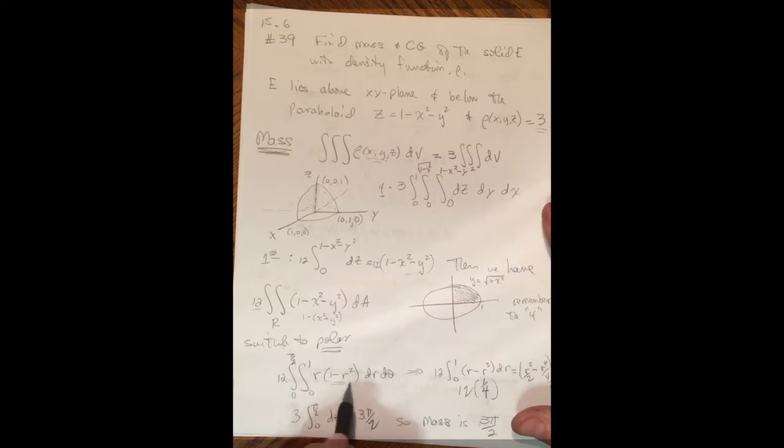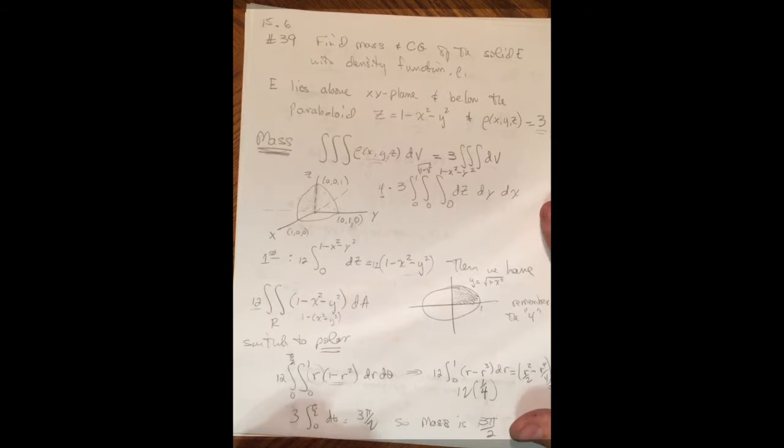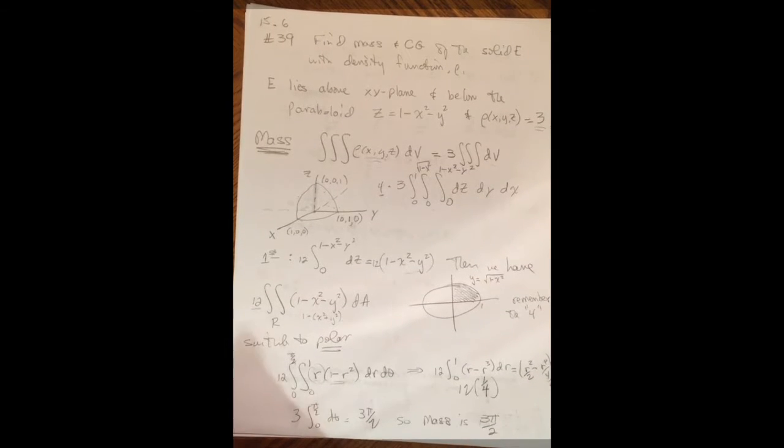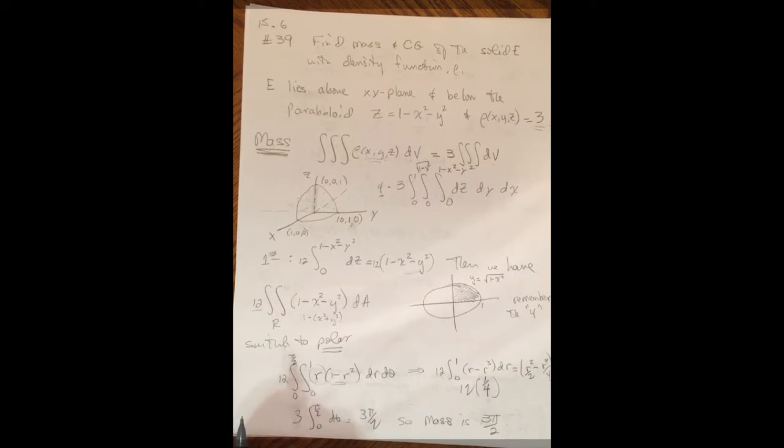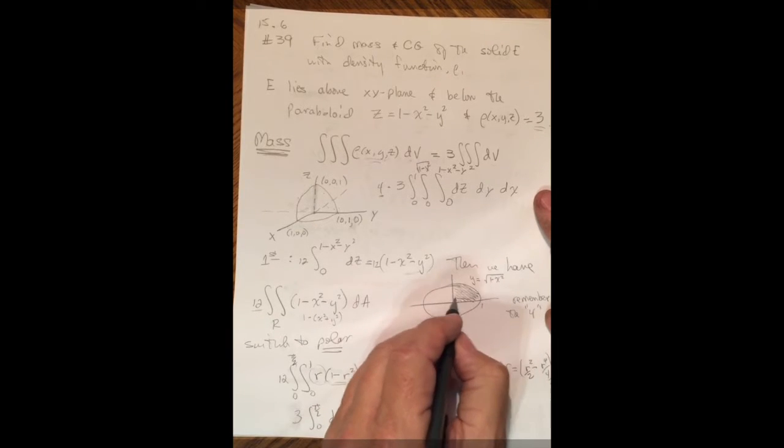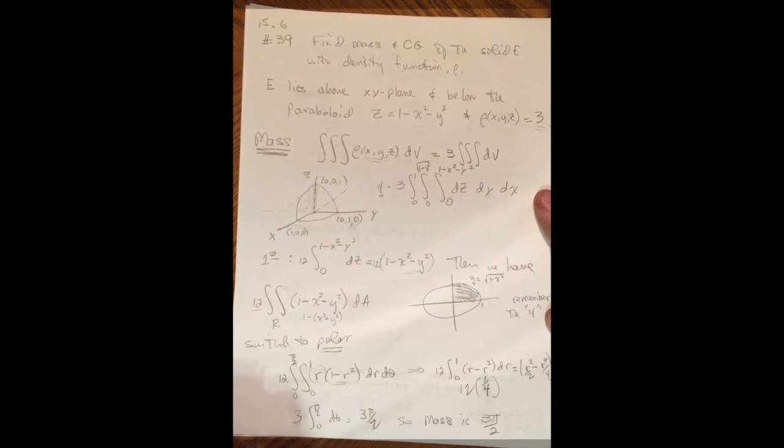And we're going to have a lot more to say about one way to get this r without going through that geometry that we had to later. So r is going to go from 0 to 1, and theta is going to go from 0 to pi over 2. And then we have times 12. So you just evaluate the integrals, pretty easy, pretty straightforward.